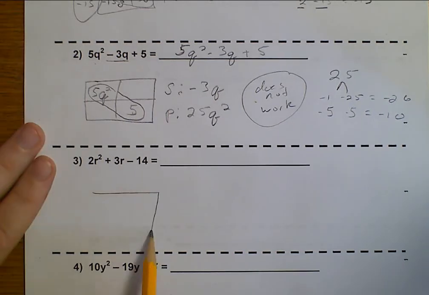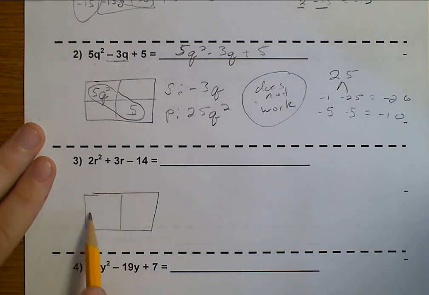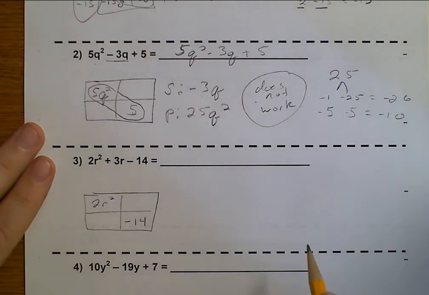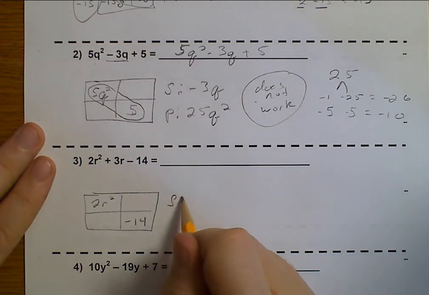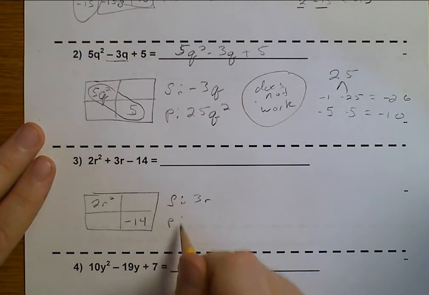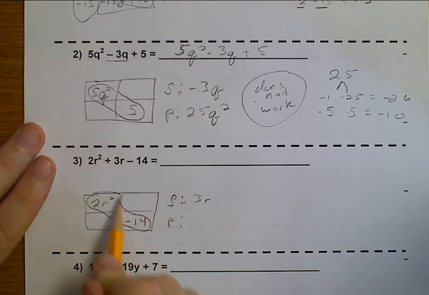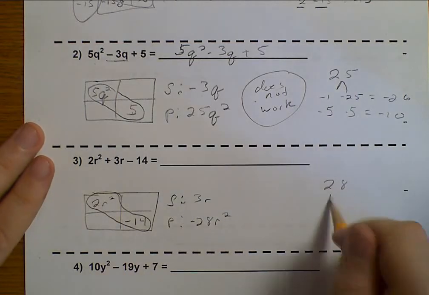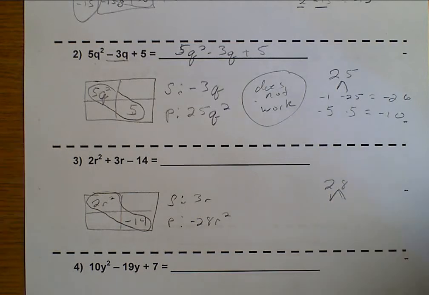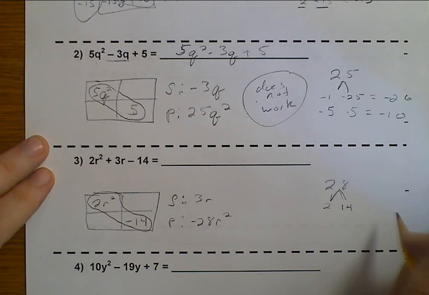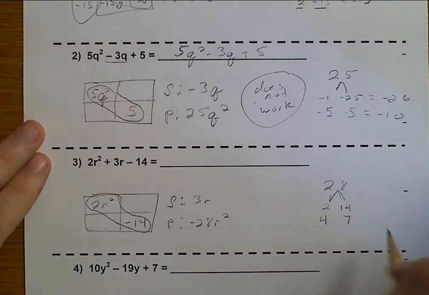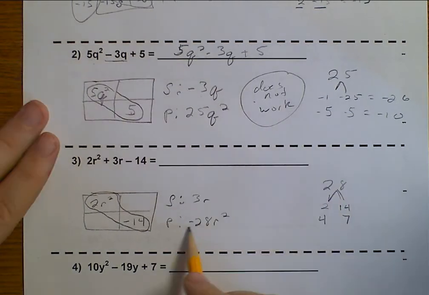We'll do our box. Here we have 2r squared and negative 14. We want a sum of 3r and a product of negative 28r squared. So we take 28, we want to break it down. Well, I know it's not 1 and 28. What about 2 and 14? No. 4 and 7. Actually, yes, because this is a negative, so we need it to be negative.